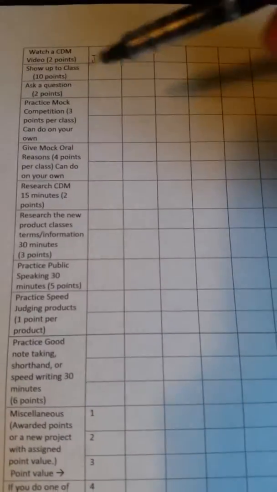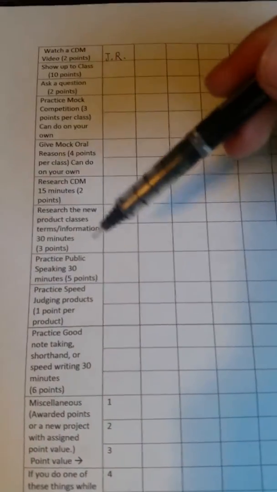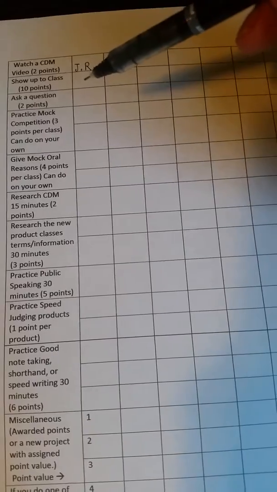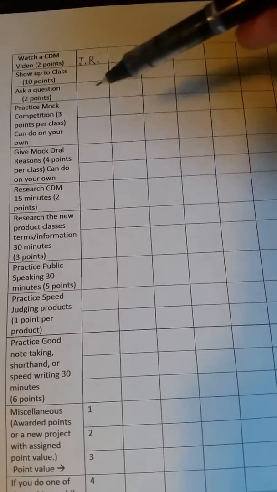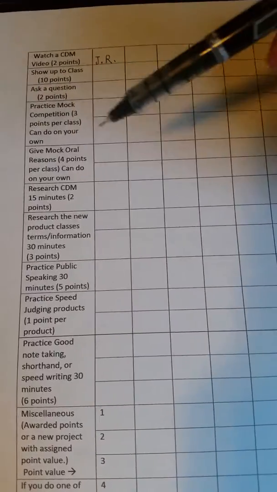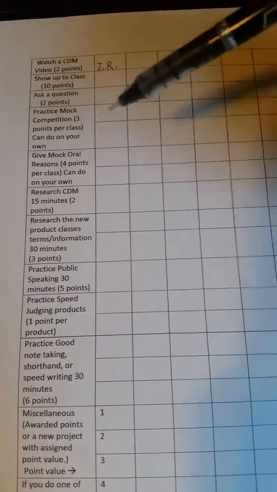So now that I've actually said that, let me show you the Consumer Decision Making Sheet itself. So here's a Consumer Decision Making Sheet, and on the left side here, you have the activities you can do, stuff like watch a CDM video, show up to a class, etc., etc., etc. And then you have the actual rows themselves. So each row corresponds, and if there's two rows to one thing, then they're both connected to it, like over here.